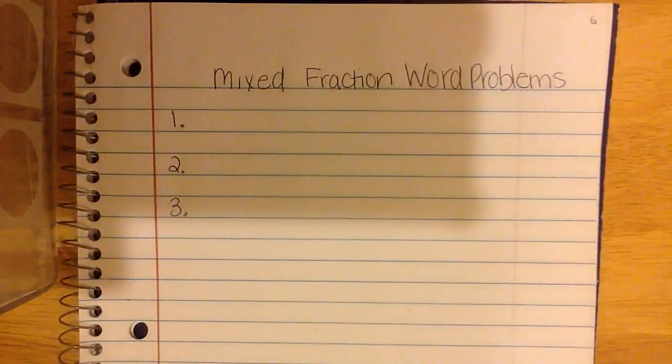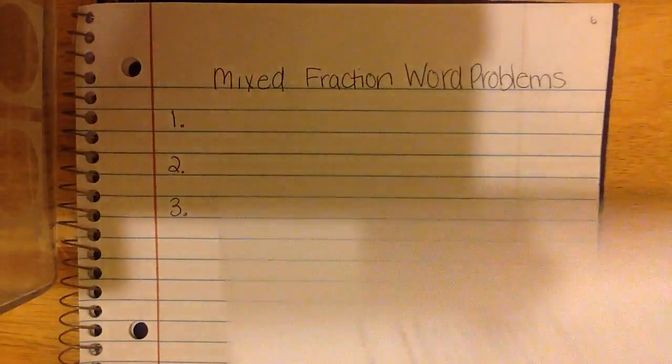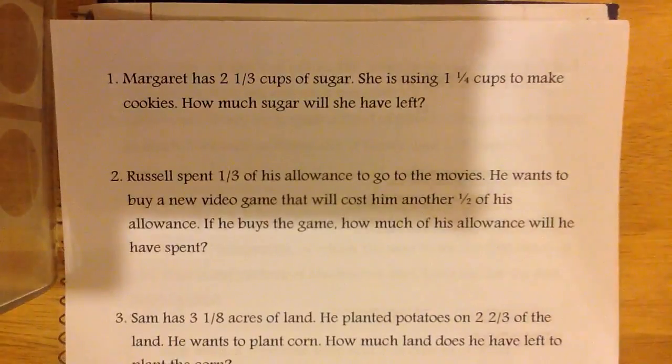We're going to go through some word problems. On your notes today you do not need to copy down the word problems, but tomorrow we're going to use the same word problems. So let's identify them by the number of the problem. Let's see what we're starting with here.